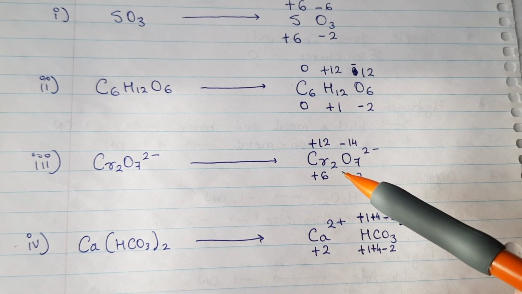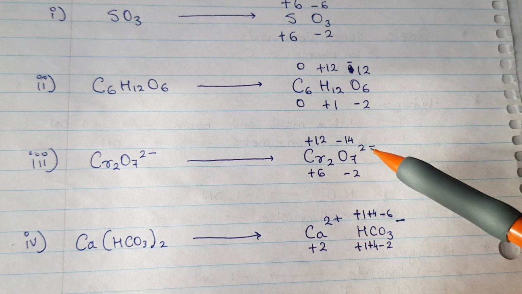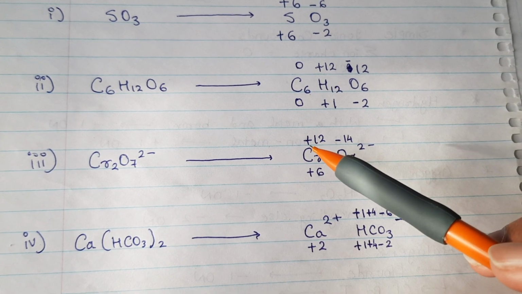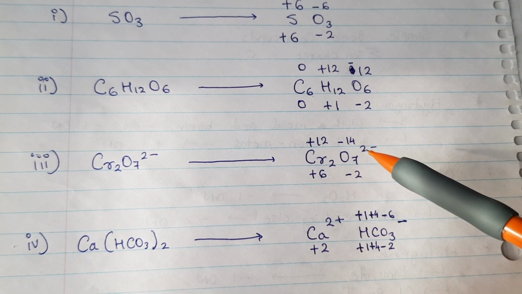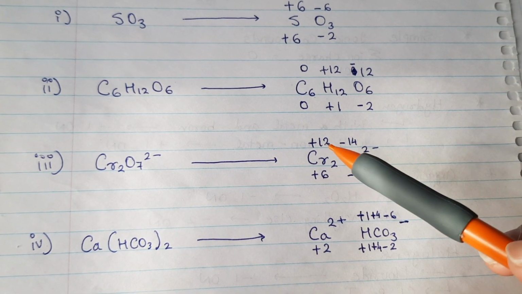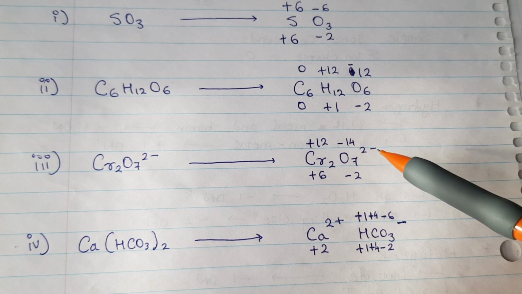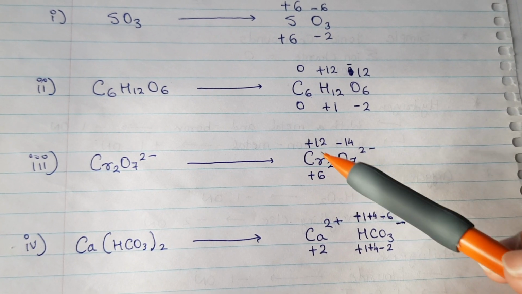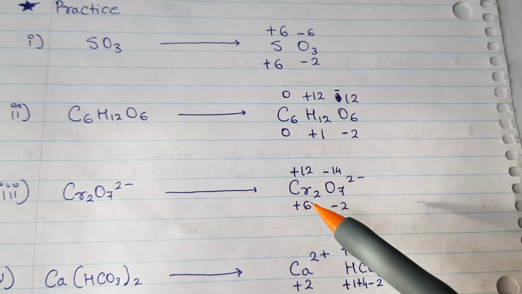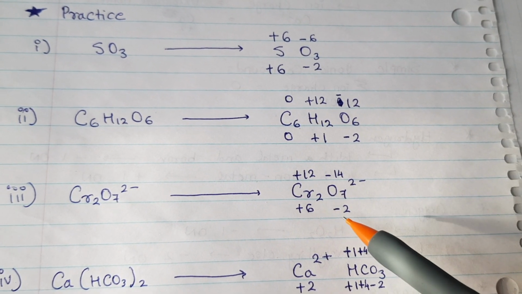Cr2 is a metal. And when you think about it, the sum has to be -2, meaning Cr2 has to be +12, because if it is +10, the sum is -4, and if it is +14, the sum is 0. So the only way the overall oxidation sum is -2 is by having Cr2 as +12. There are 2 Crs, so we divide +12 by 2, and the oxidation number for Cr would be +6. And oxygen would be -2.